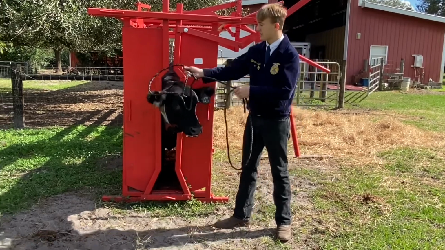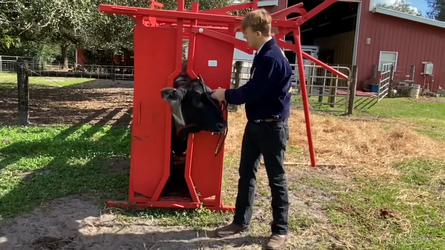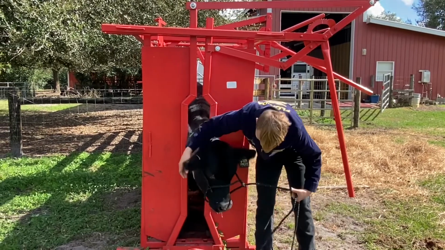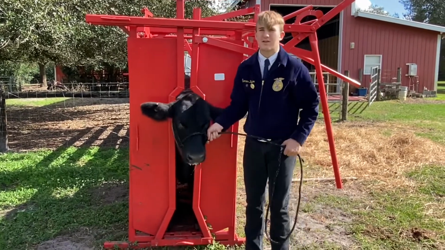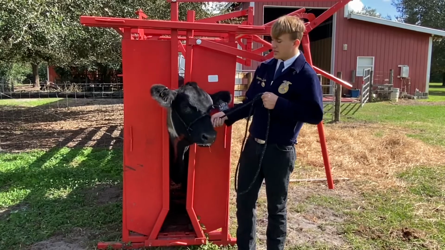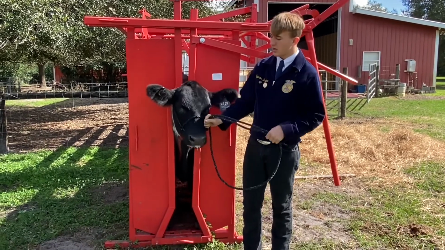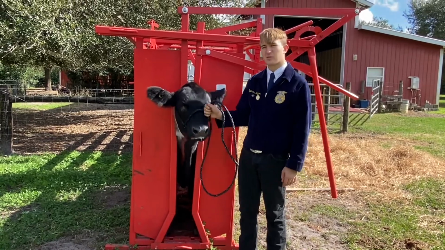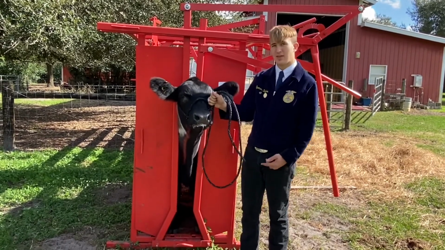Another restraint method that we use as exhibitors is a halter. The halter is to be placed over their ears and onto the bridge of their nose about midway through to ensure safety for you and the animal. You can tie the animal up for clipping, grooming, washing, and as well as shows to ensure that the animal is safe for others around you and the animal itself.